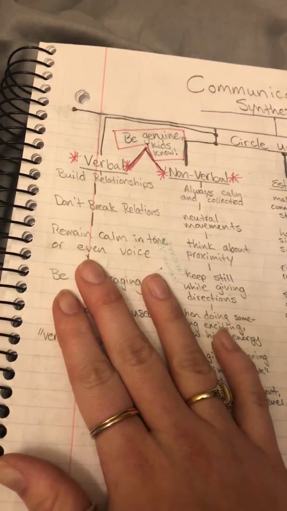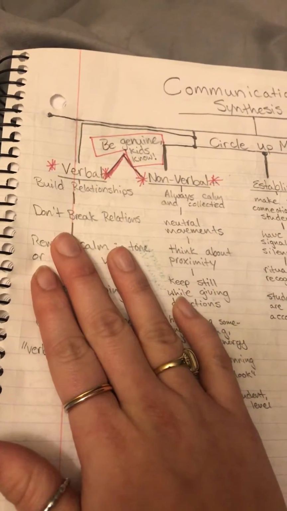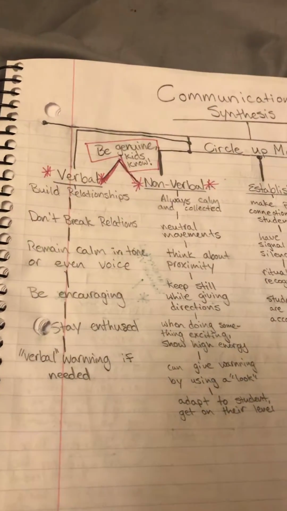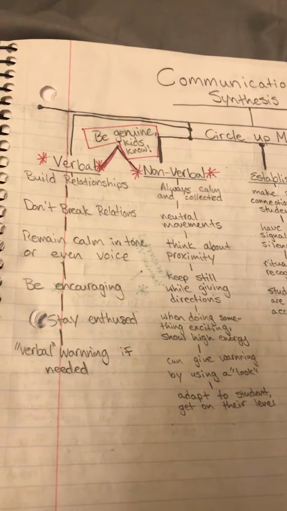But also remaining calm in tone or even in voice. Don't ever sound like you're anxious or freaking out or angry.